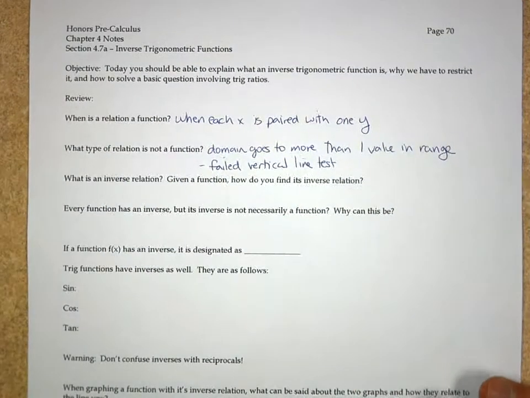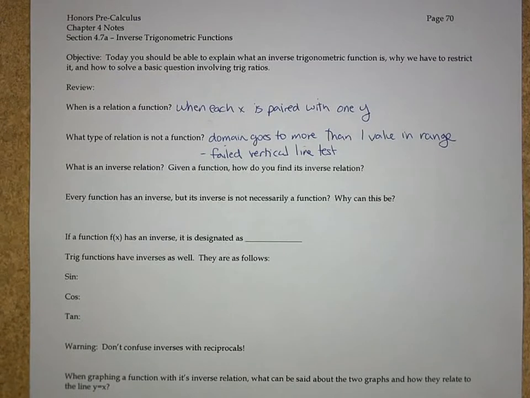If you draw a vertical line and it crosses a function or a graph twice, you can't say it's a function, because then for a single x value, you would have two different y values.